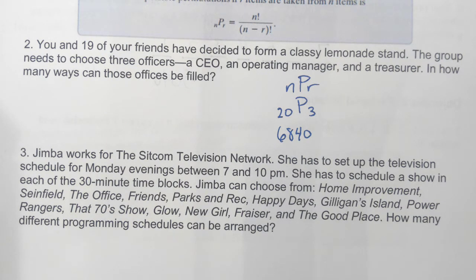She has to set up the television schedule for Monday evenings between 7 and 10 p.m. She has to schedule a show in each of the 30-minute time blocks. Jimba can choose from Home Improvement, Seinfeld, The Office, Friends, Parks and Rec, Happy Days, Gilligan's Island, Power Rangers, That 70s Show, Glow, New Girl, Frasier, and The Good Place. How many different programming schedules can be arranged?